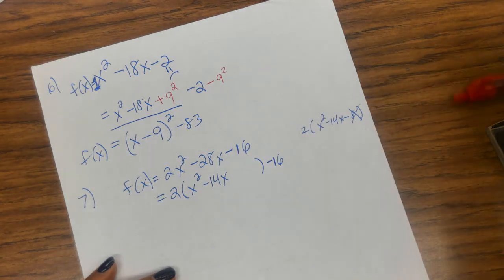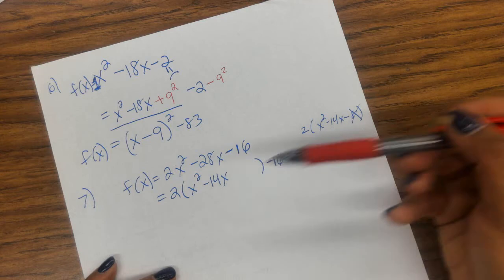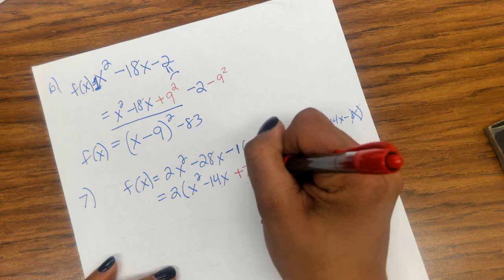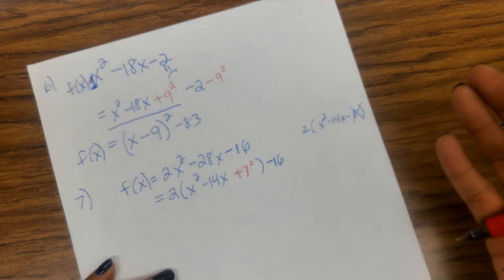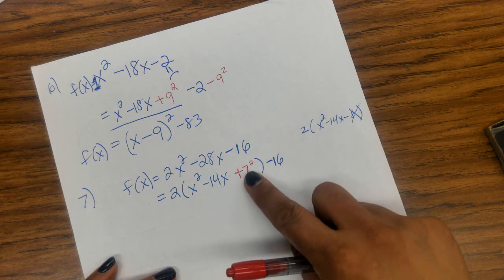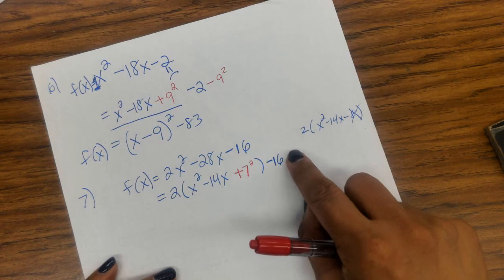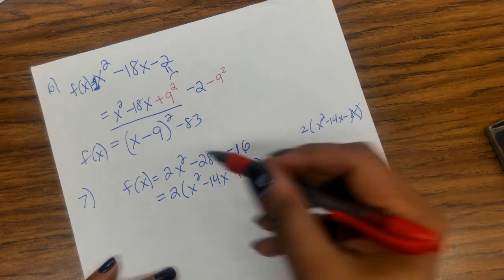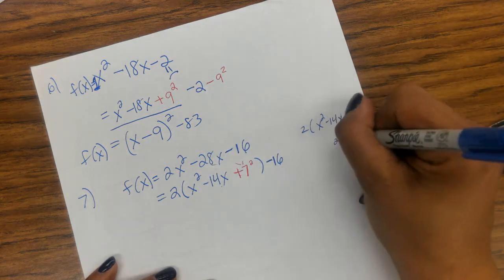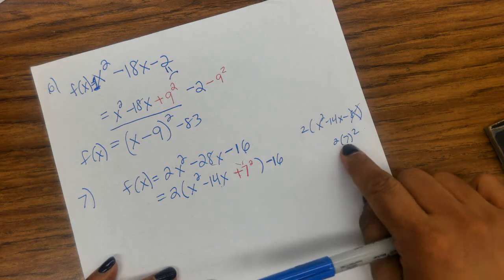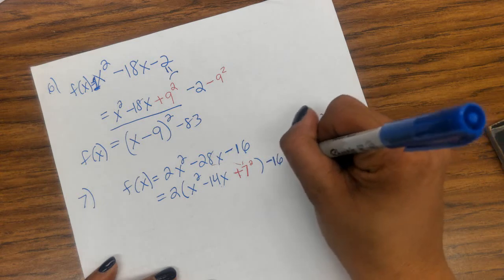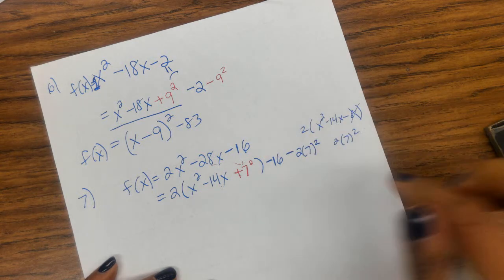All right, now let's complete the square. Half of -14 is -7, 7 squared. And now here's the part where you have to be careful. I did not add 7 squared. I am not going to put down minus 7 squared. I technically added 2 times 7 squared. So I just inserted in my problem 2 times 7 squared. That's what I inserted, and that's cheating, and that's not allowed. But if I subtract it, then it's okay.